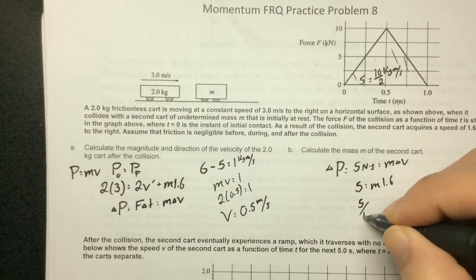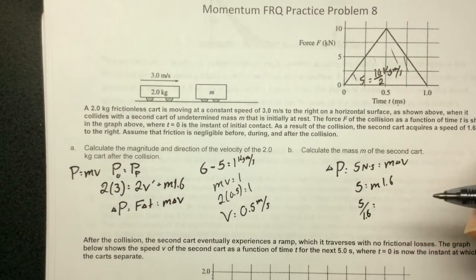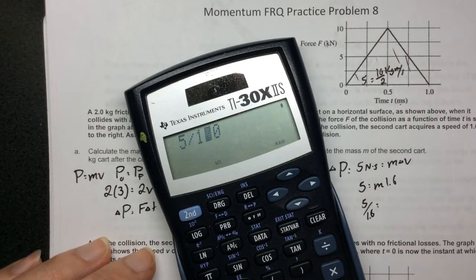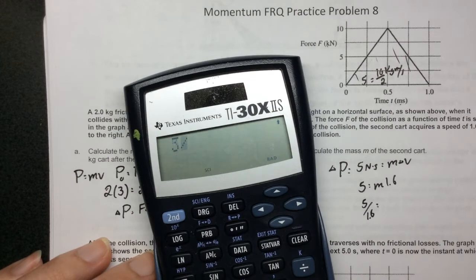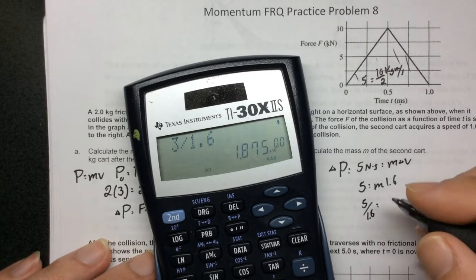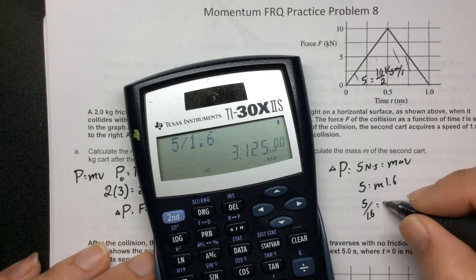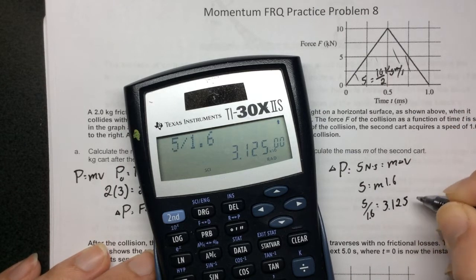So 5 divided by 1.6 is... no, 3 divided by 1.6. Yeah. No, 5 divided by 1.6. Dummy. All right, there you go. 3.125.